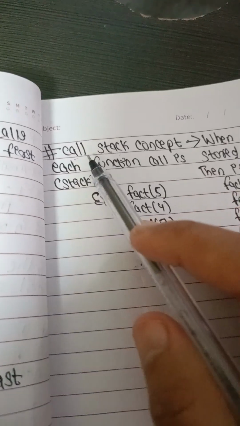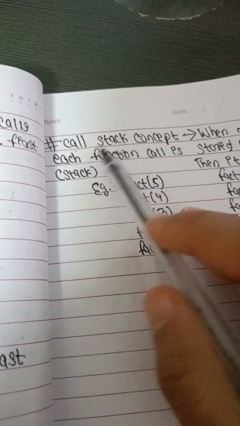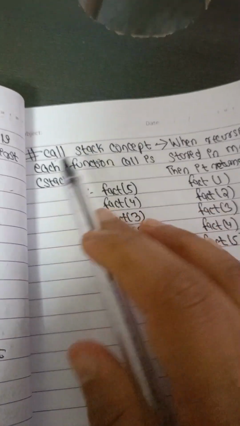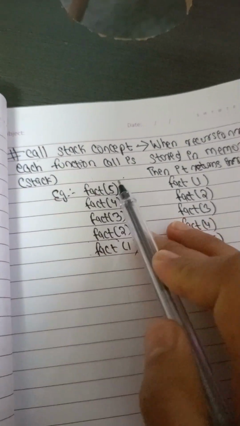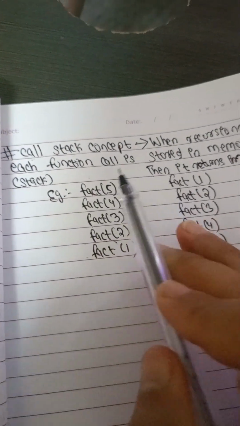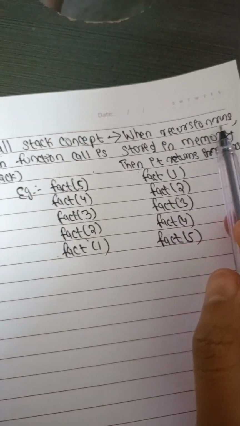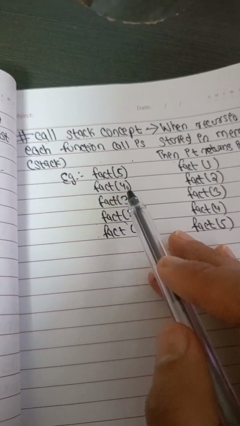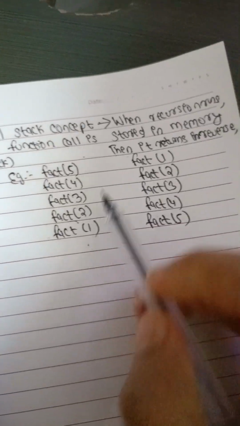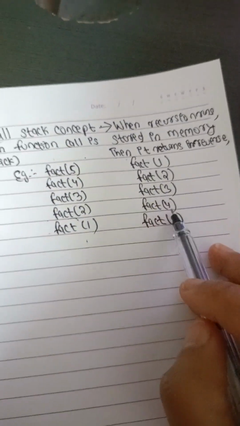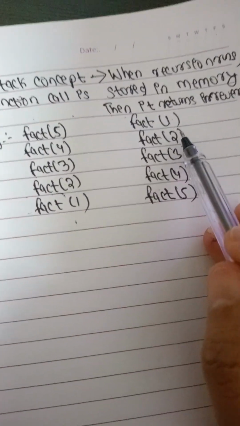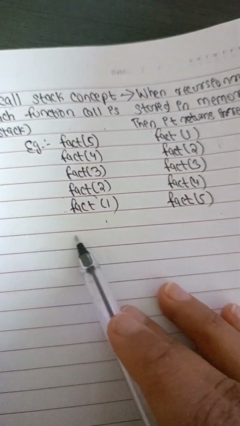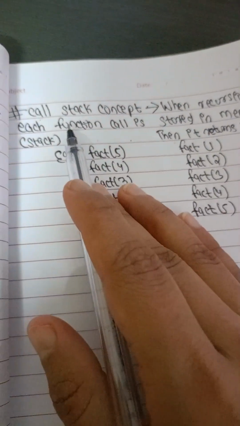So we have another concept, the call stack. Call stack means that when a recursion runs, each function call is stored in memory which is called the stack, right? For example, we have factorial 5, 4, 3, 2, 1, down to 1. Then it returns in reverse order, which will be factorial 1, 2, 3, 4, 5. So this is called our stack memory.